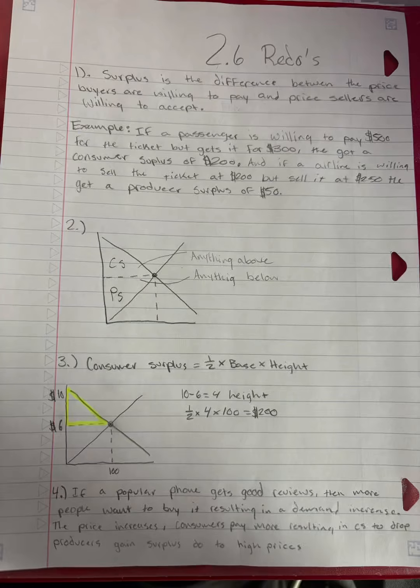2.6 Reduce. What is the concept of consumer surplus? Surplus is the difference between the price buyers are willing to pay and the price sellers are willing to accept. For example, if a passenger is willing to pay $500 for a plane ticket, but they get it for $300, they got a consumer surplus of $200.